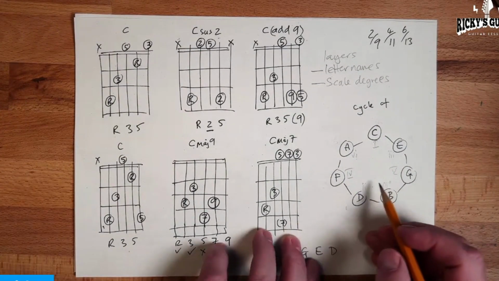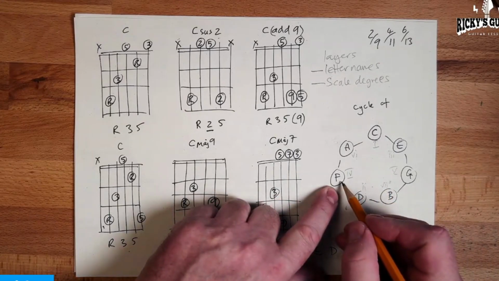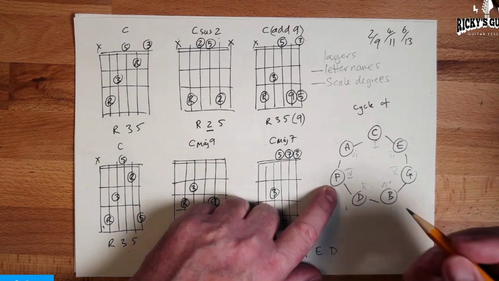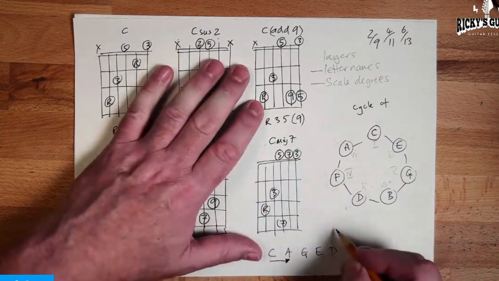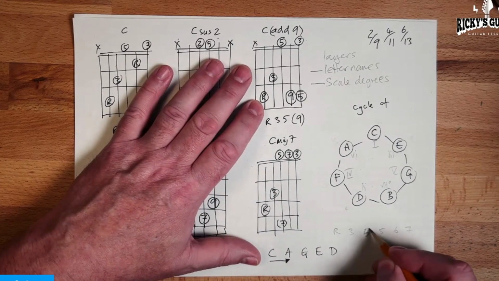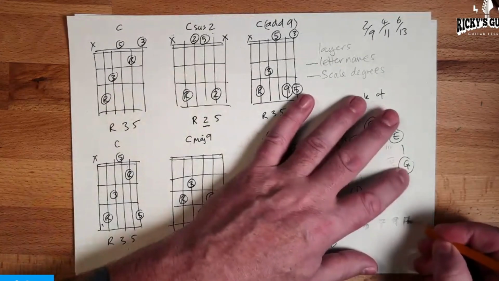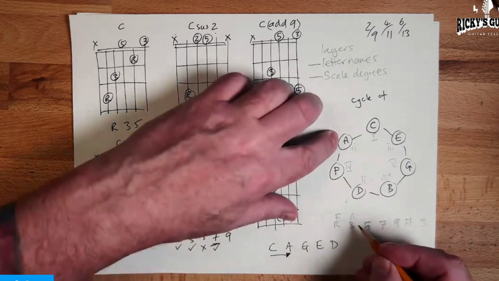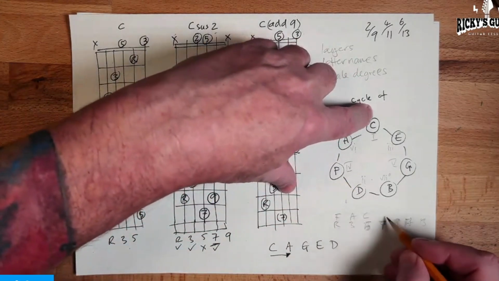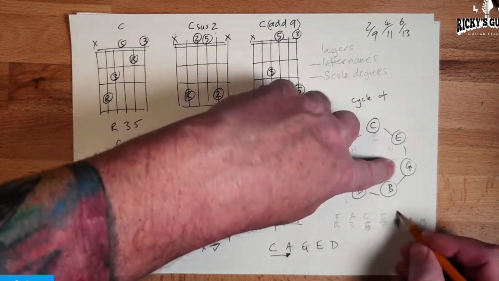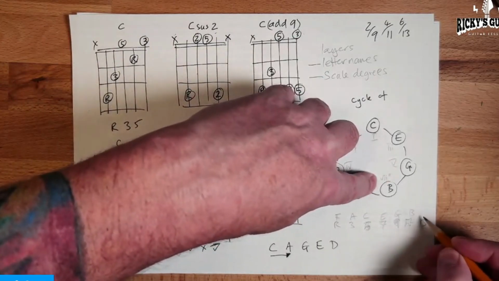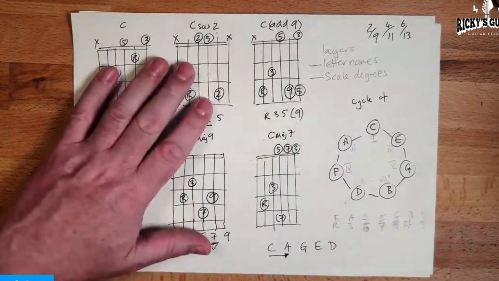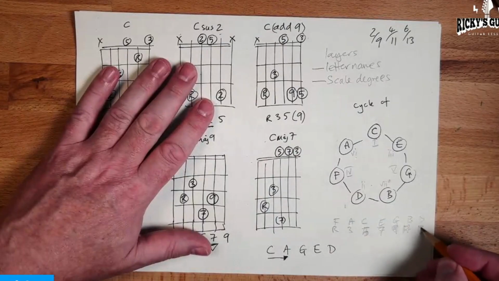Yeah, does this make sense? Look at this. Look, F. Say we want to know what notes are possible in an F. So we go root, third, fifth, seventh, ninth, 11th, and 13th. We go F, A, C, E, G, B, D. And we can figure it out. We can work it all out. So we know where these are.